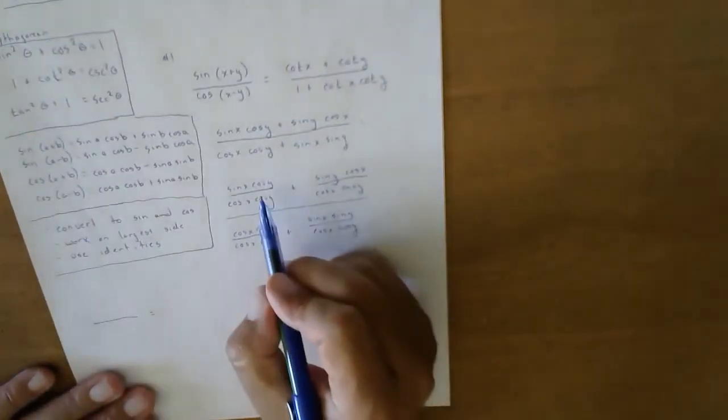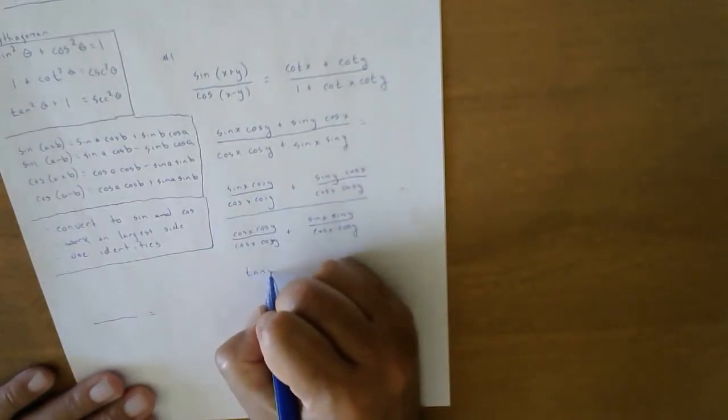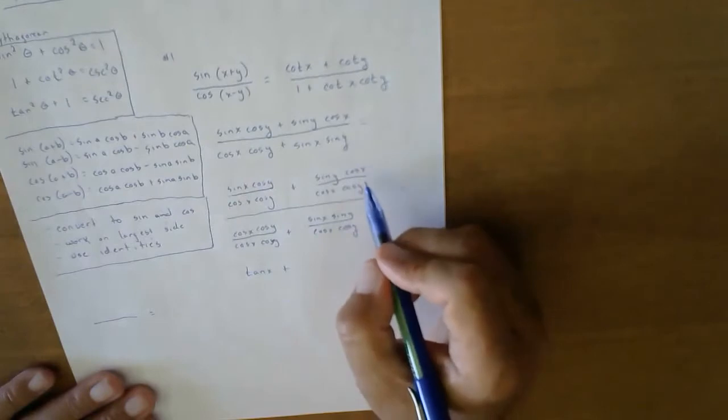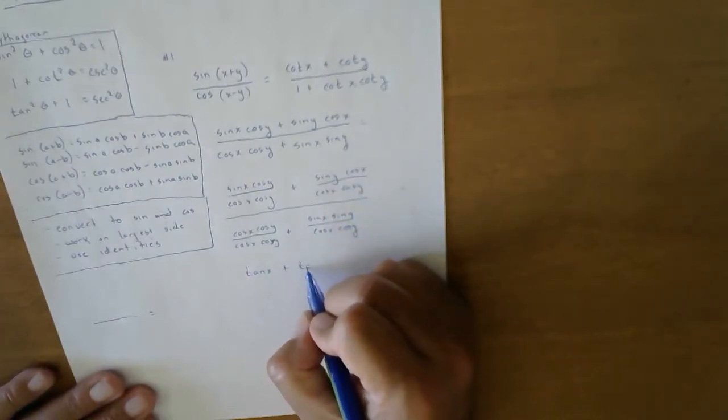And what do I end up with? Sine of x over cosine of x equals the tangent of x. Plus, if I take a look at this one, I get sine of y over cosine of y, which gives me the tangent of y.